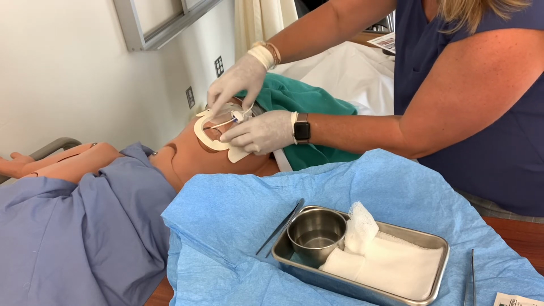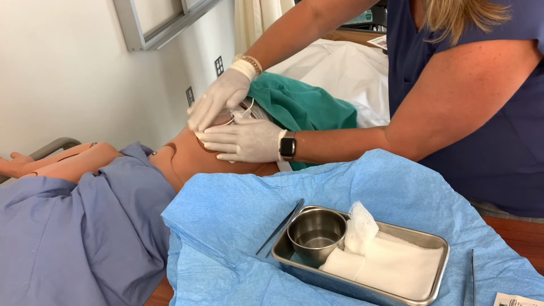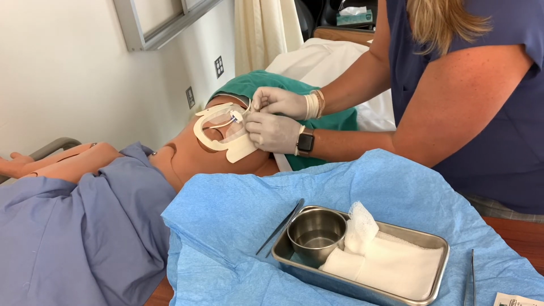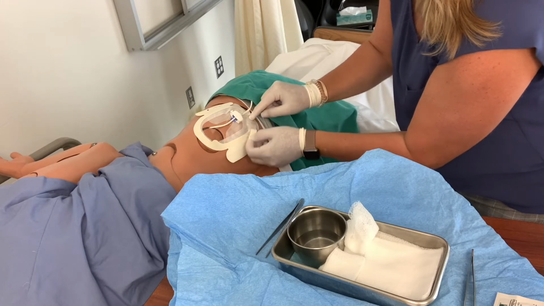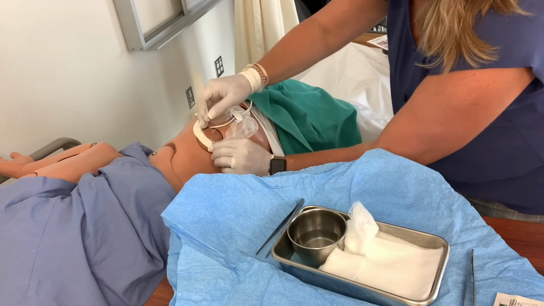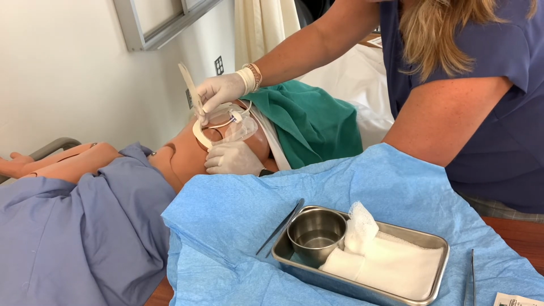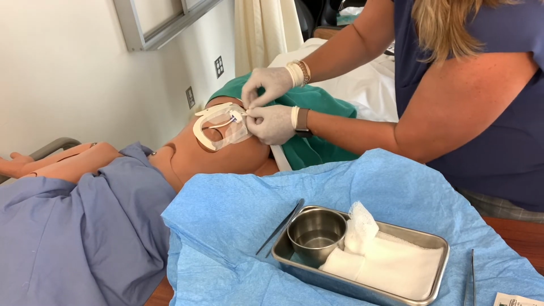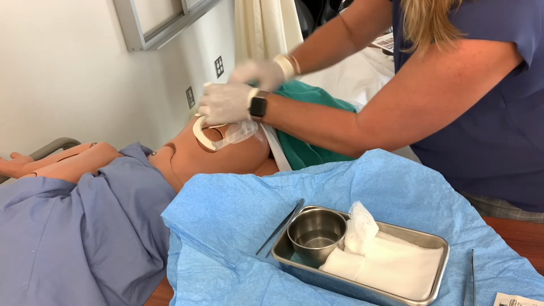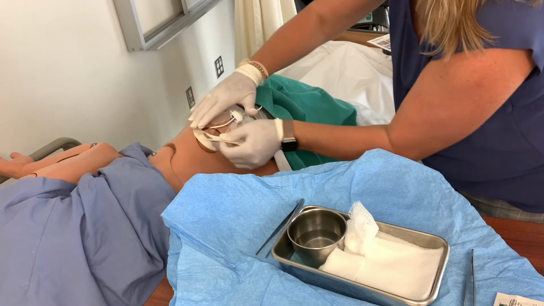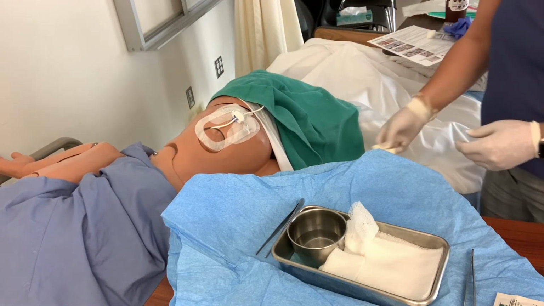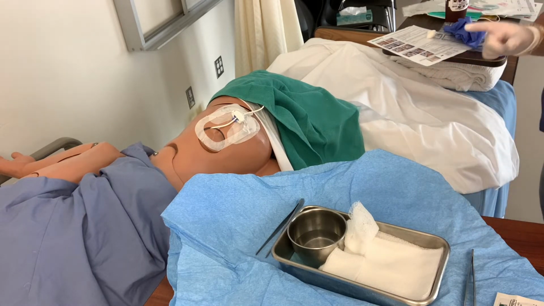And then I'm just going to work my way around and try to get the air out and remove the strip that's on the outside. Okay, so again, I'll take that side. Sometimes these are hard to get a hold of when you have gloves on. Okay, so that is a percutaneous catheter dressing change.